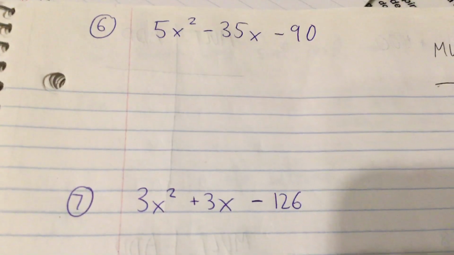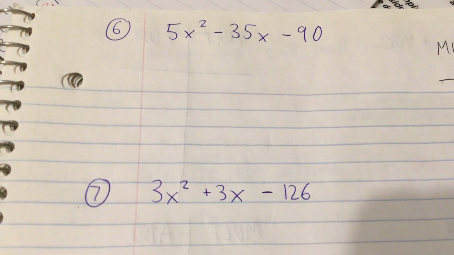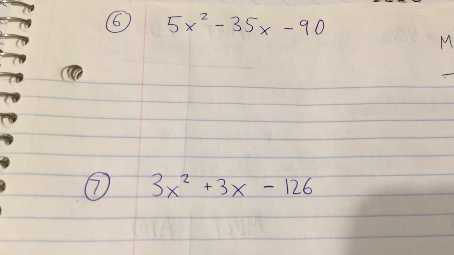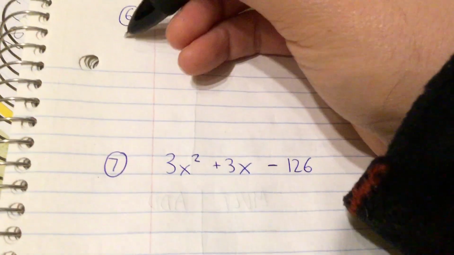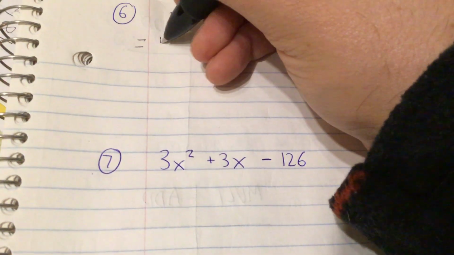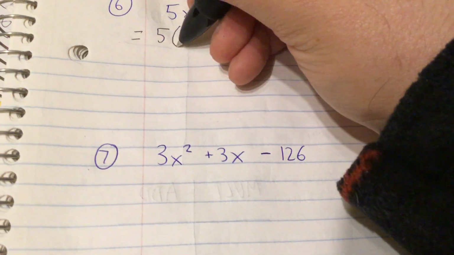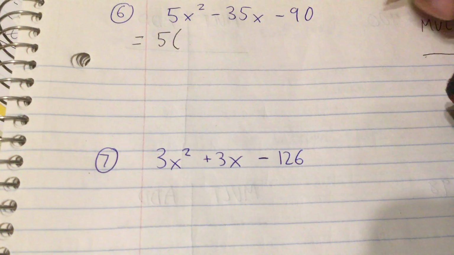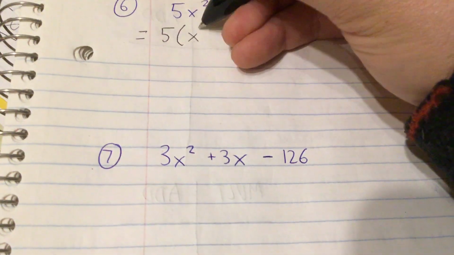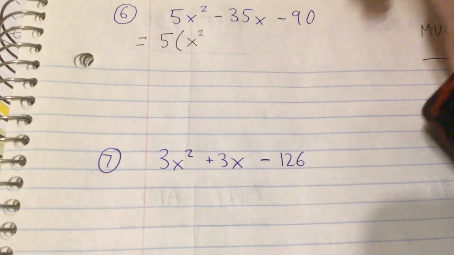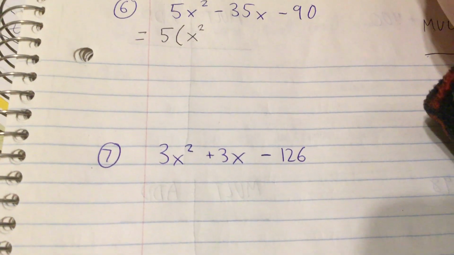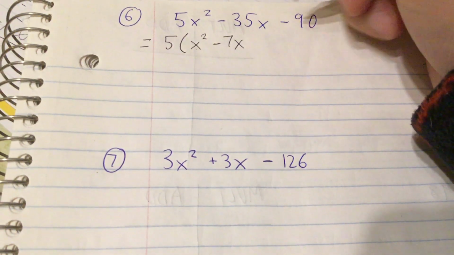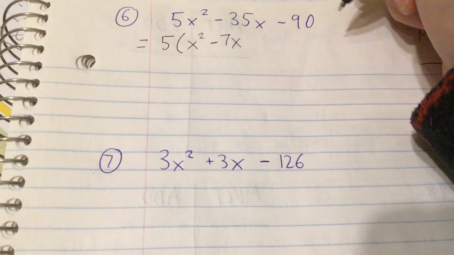5x squared minus 35x minus 90. Okay? So I'm going to factor out the 5. 5 times what is 5x squared? X squared. 5 times what is negative 35x? Negative 7x. 5 times what is negative 90?